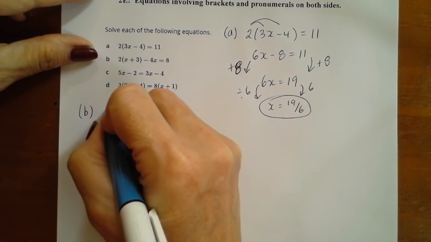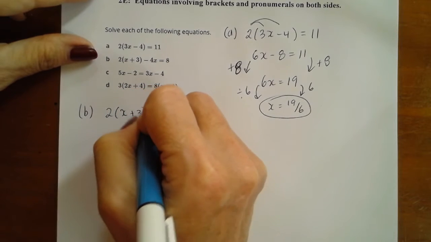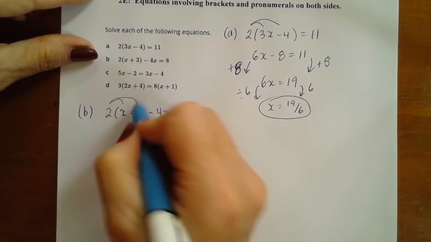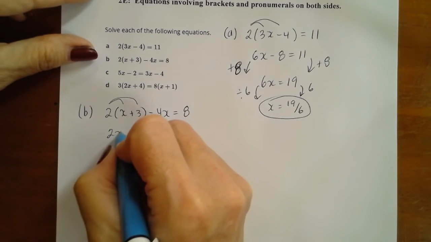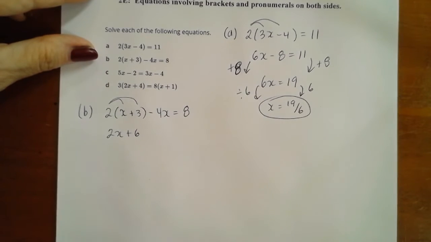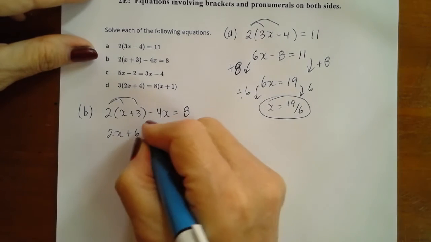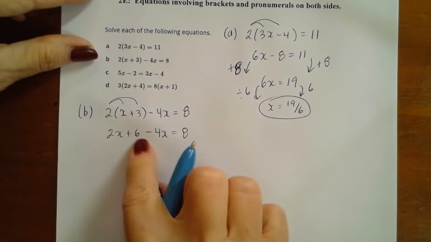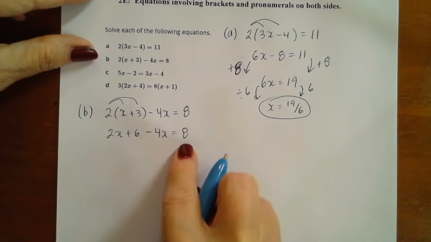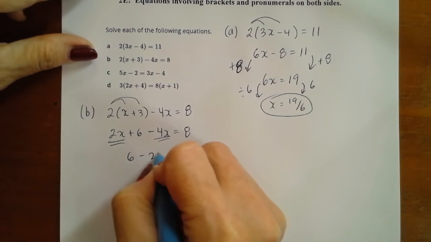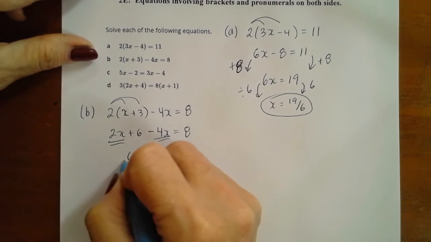This I'm going to have to expand first, and then I'm going to have to combine like terms. So I expand the brackets, 2x plus 6. You don't expand the 2 to there because that negative 4x isn't inside the brackets. So I've written exactly what I get from expanding, then that equals 8. Now I can combine like terms. So I get 6 minus 2x equals 8, and now I take 6.